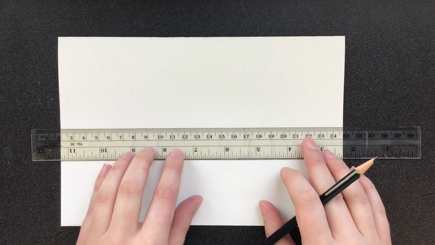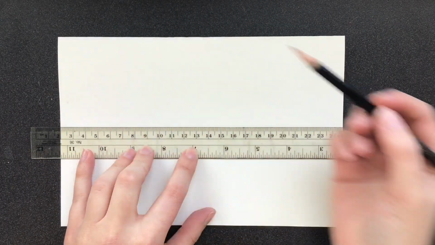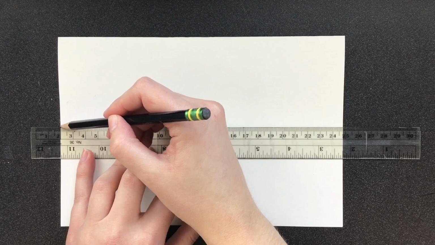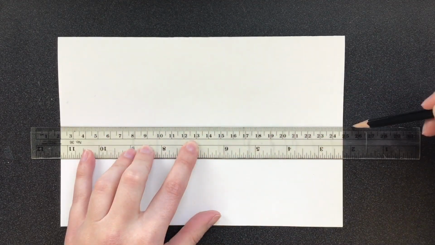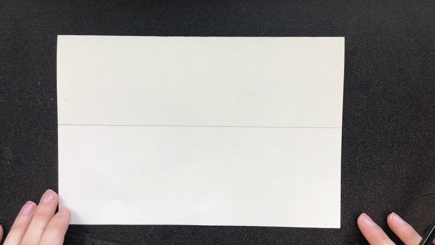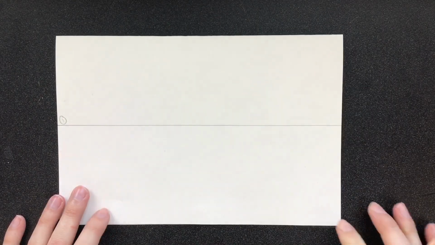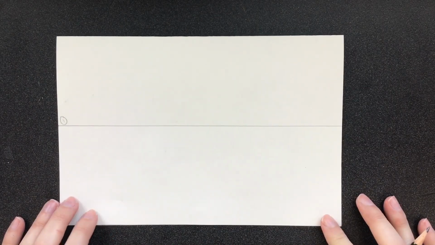We're going to start with the horizon line. The horizon line is your eye level line. It is where the earth and sky meet. So about halfway up your paper, we are just going to draw a horizontal line across the whole page. Now, we are going to label that as number 1 because that is your first definition.